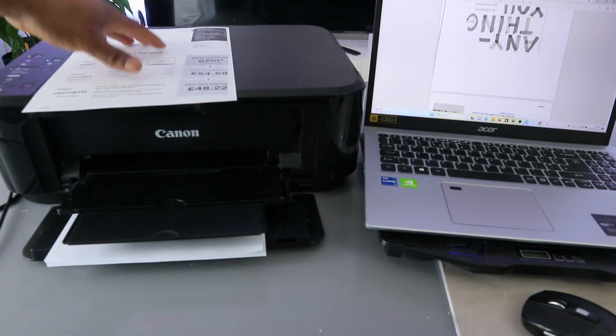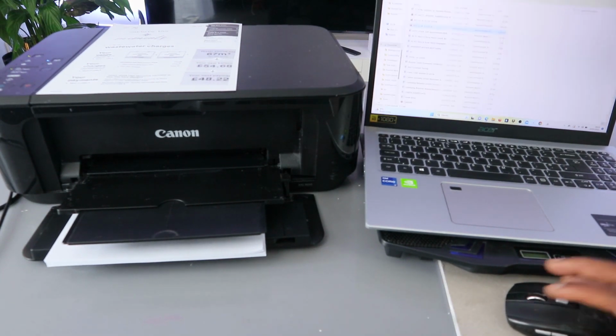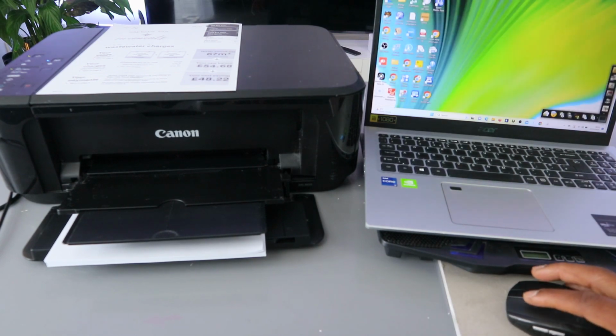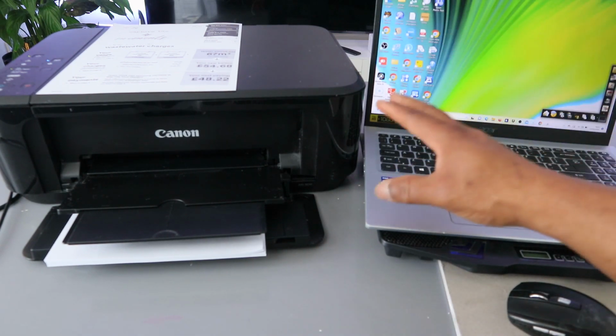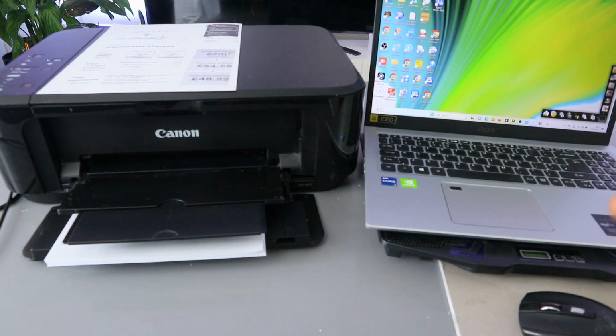Now I want to show you another way to print this document from a laptop. Another way to print a document from a laptop is for you to go to the printer software. The software is downloaded to my PC. So we need to go to Image Garden. If you are using HP, then you go to HP Smart App. If your printer is Epson, then you go to Epson Smart Panel. My printer is Canon, so we need to go to Canon Image Garden.